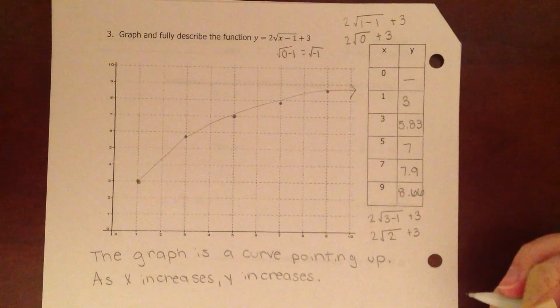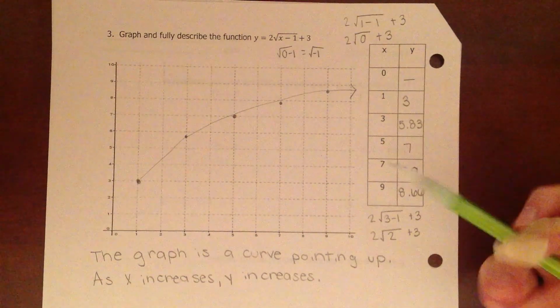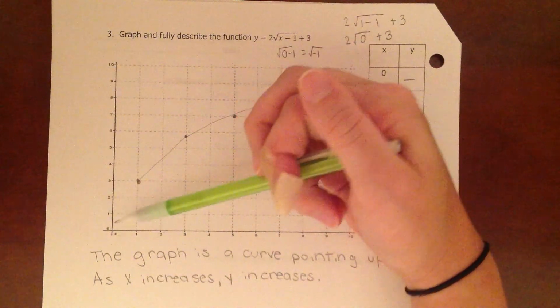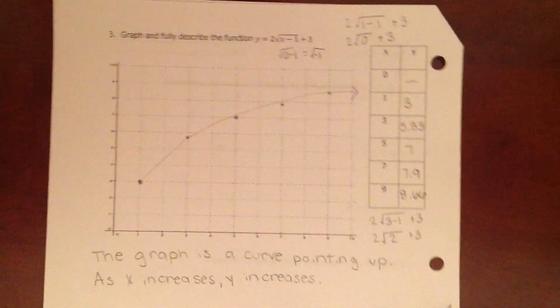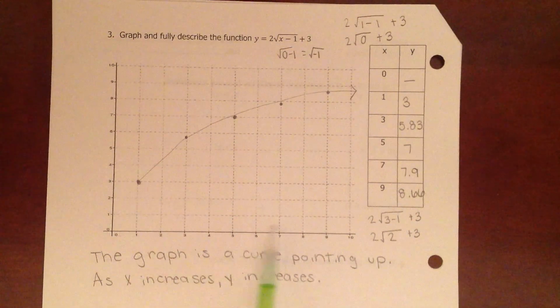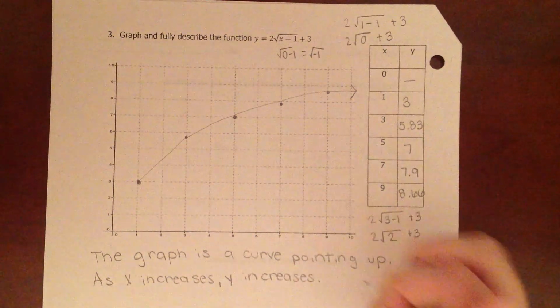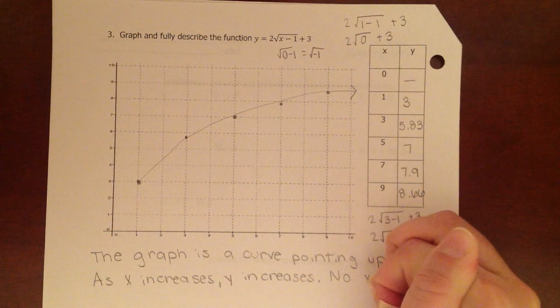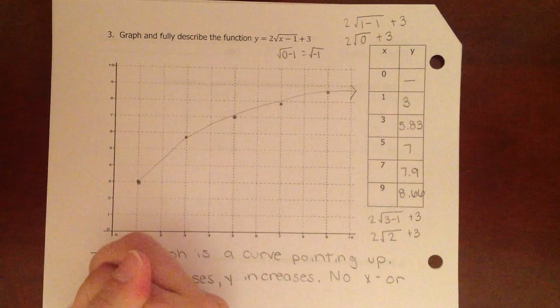Are there any x-intercepts or y-intercepts? So in other words, does it cross along our y-axis? Nope, we don't have anywhere where it crosses. Does it cross anywhere along our x-axis? No. So no x or y-intercepts.